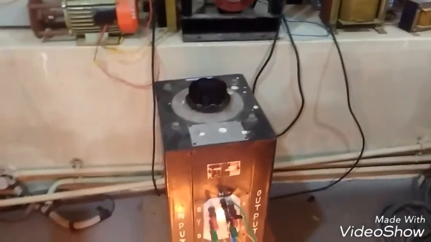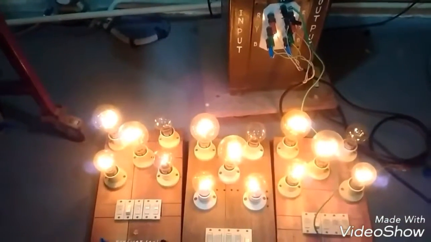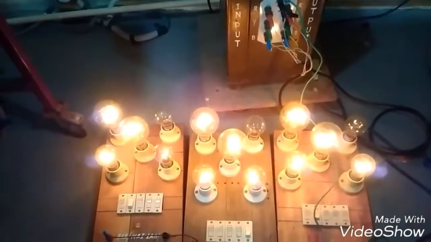The supply voltage that has to be measured is given through an auto transformer, and we have used a lamp load for which the current is to be measured. The voltage and the current waveform is obtained in the DSO for validation.